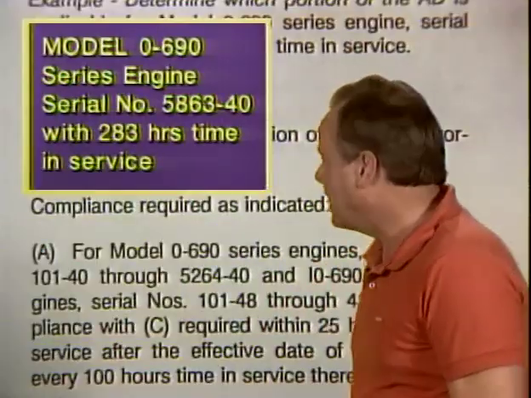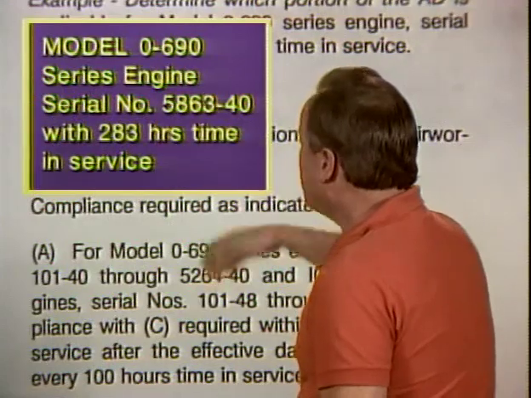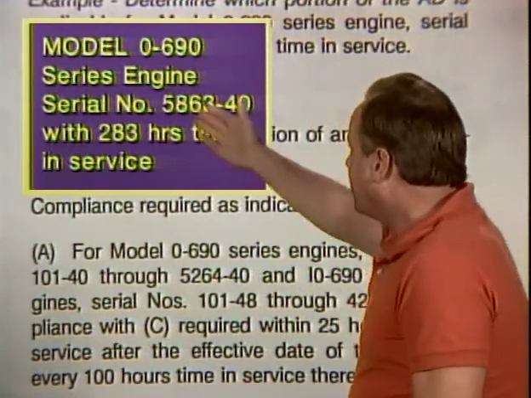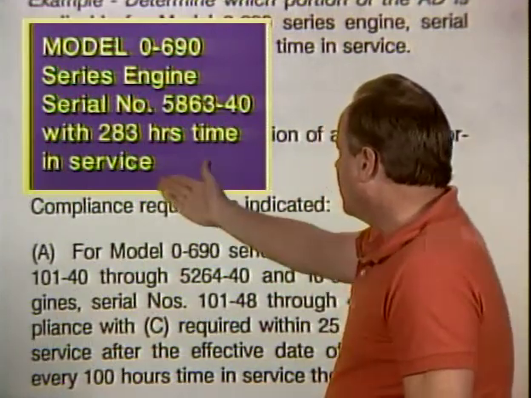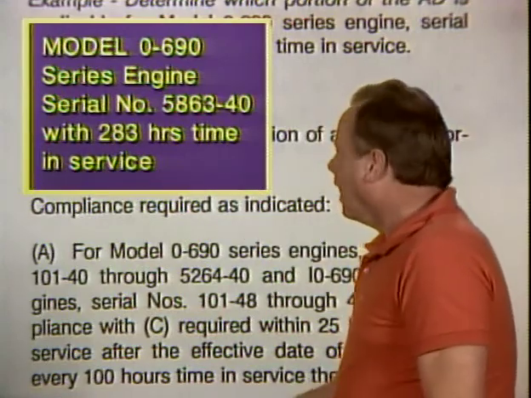All right, now let's take a look at the type of question they're going to give you on the FAA written exam about this. They're going to say, all right, super mechanic, let's assume you have a model 0690 engine. By the way, this engine's made up. There's no engine like this in real life. They made it up for the FAA written exam. But you have a model 0690 series engine, serial number 5863-40, and this particular engine has 283 hours time in service. All right, now that's the engine.